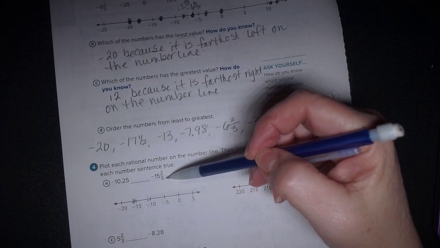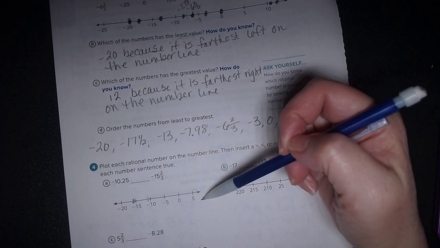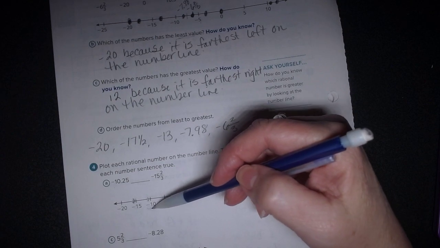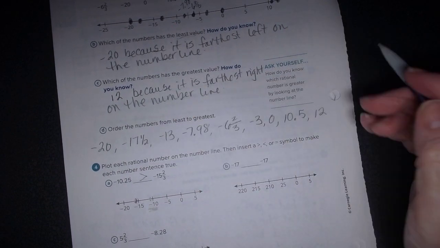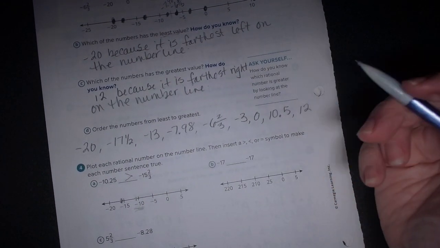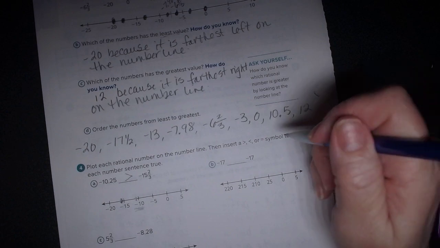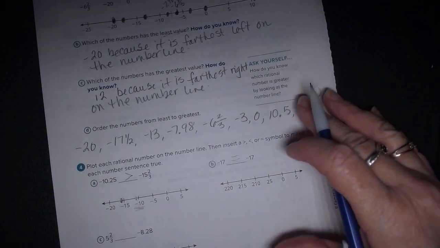So reading left to right, we're looking at this dot compared to this. This one is further to the right. So this is the greater value. So this is greater than. Letter B, we have negative 17 and negative 17. That one is pretty easy. You are right, it is equal to.